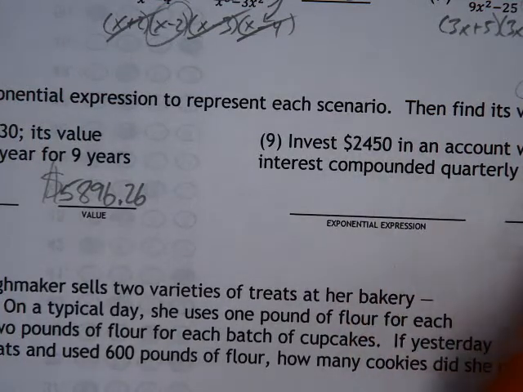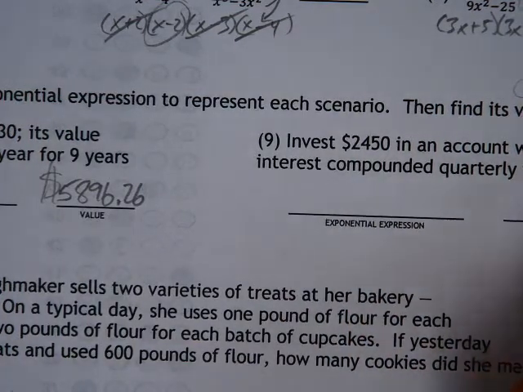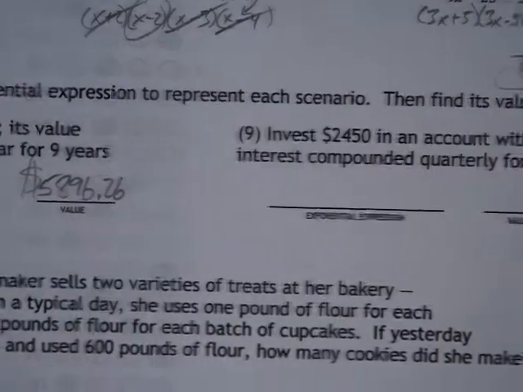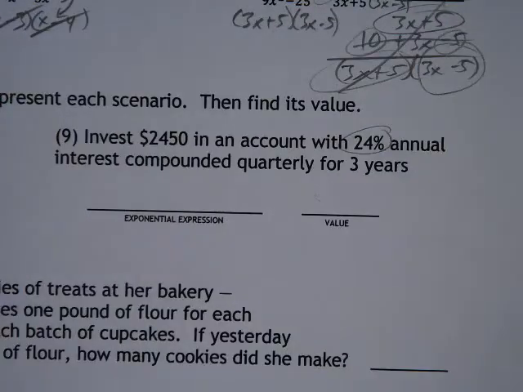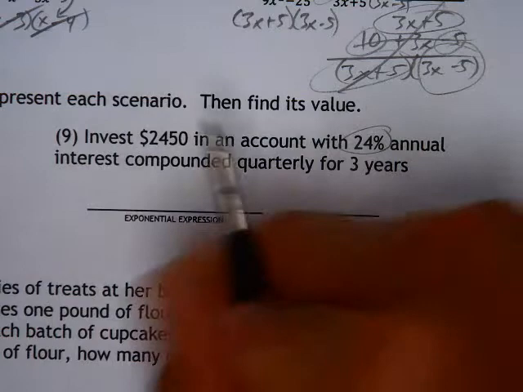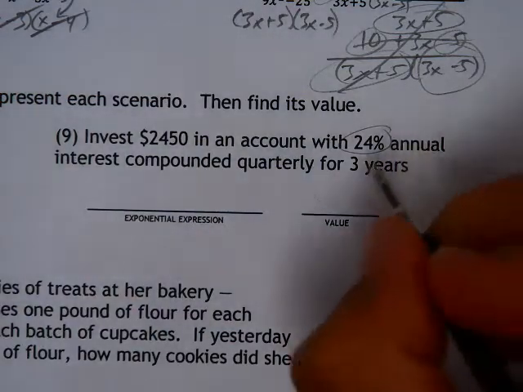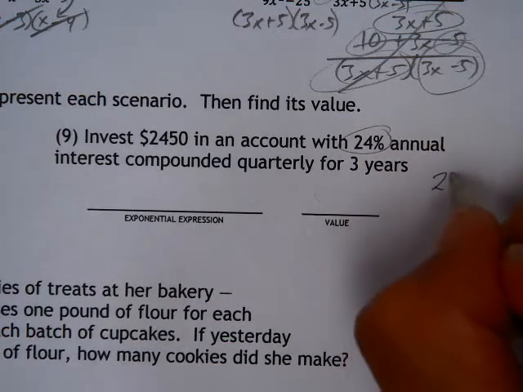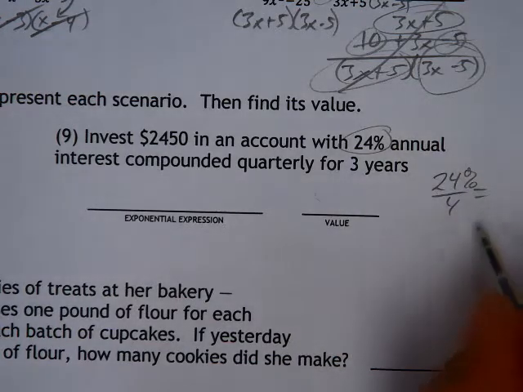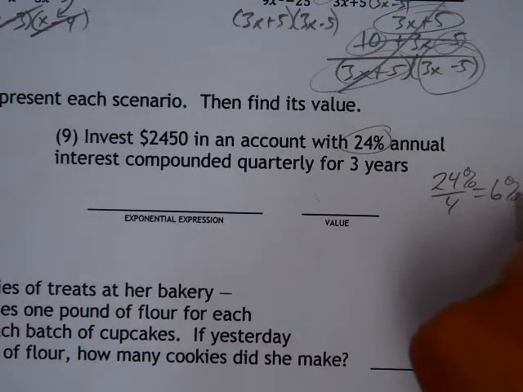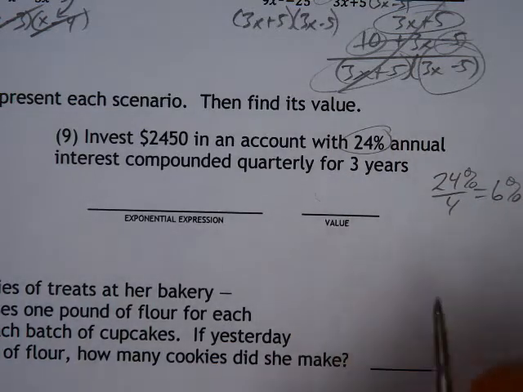$2,450 into an account with 24% annual interest. Lovely. Tell me where that is. But we're compounded quarterly, which means we're getting paid interest every 4 months or so. Well, that means we aren't really getting paid 24% each time. We're getting 24% divided by 4, but we're getting it every quarter. So that means we're actually getting 6% per quarter. And we're doing that for 3 years.